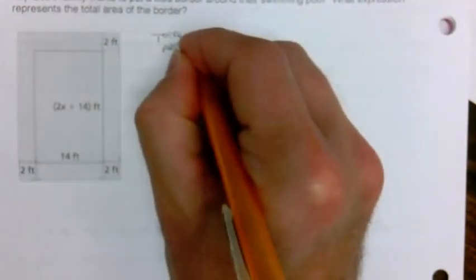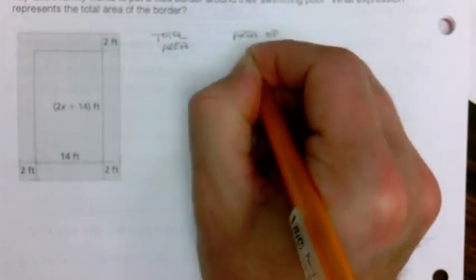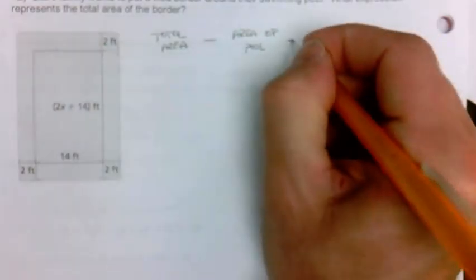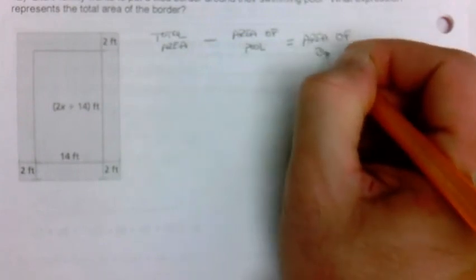If I take the pool out of the total area, that's just going to leave you with the border around the rectangle. So I'm going to do the total area minus the area of the pool, and that will equal the area of the border.